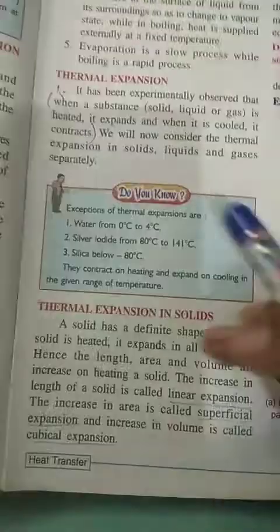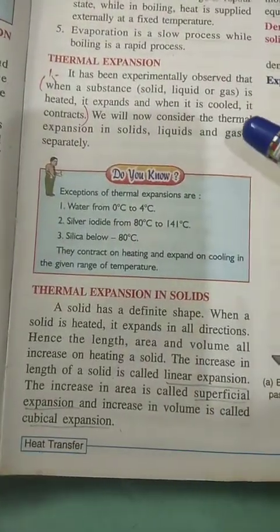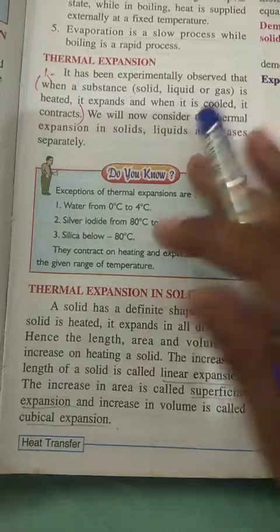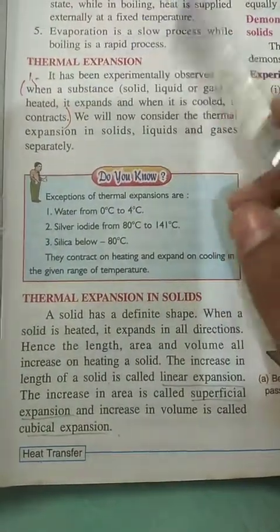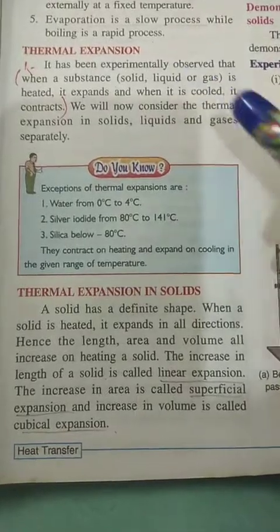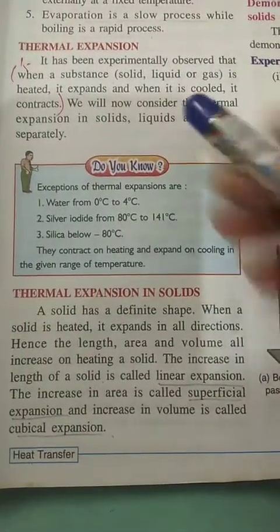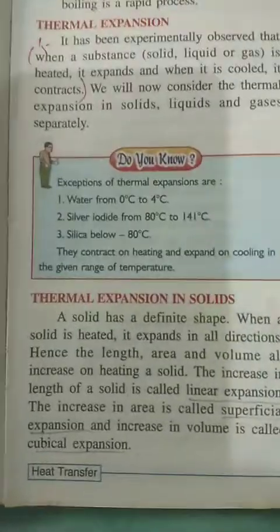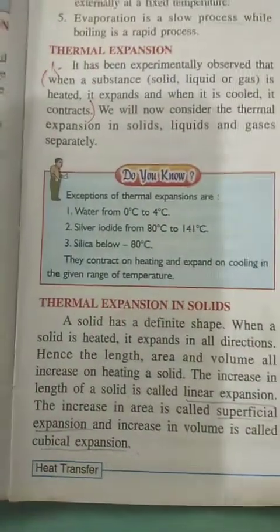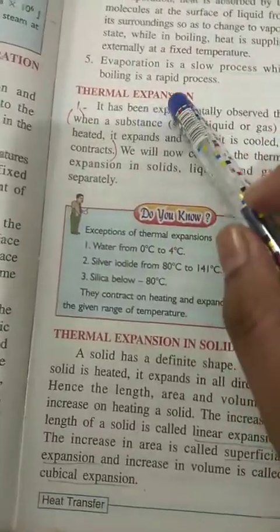The next part is thermal expansion. Students, from the word itself we can understand that thermal means heat, and expansion means something which expands.